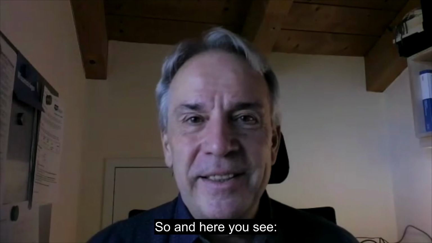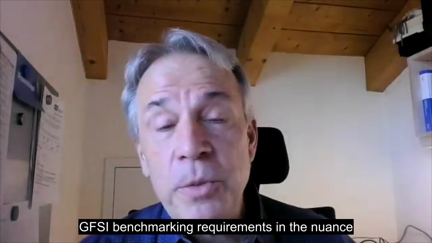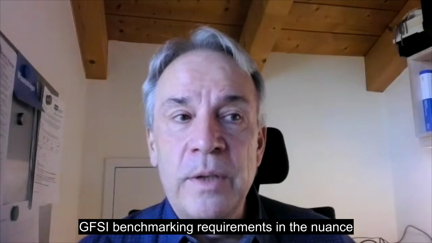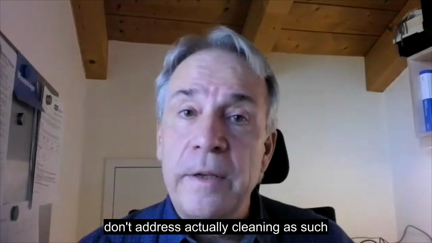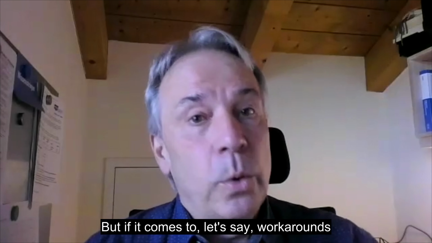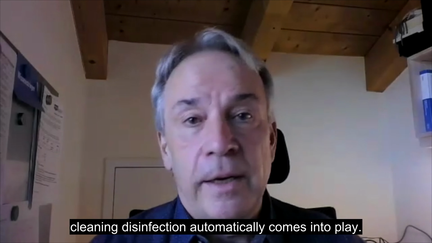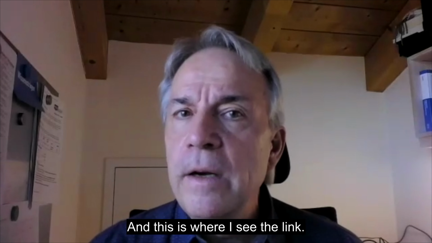So, and here you see, this is a one-to-one relation to the GFSI benchmarking requirements, the new ones that don't address cleaning as such in greater detail, but hygienic design. But if it comes to workarounds to overcome hygienic design flaws, cleaning and disinfection automatically comes into play. And this is where I see the link.